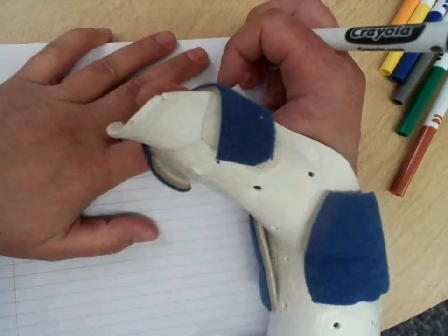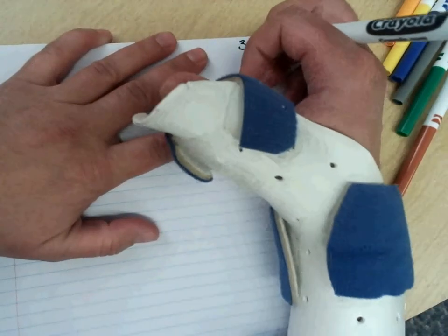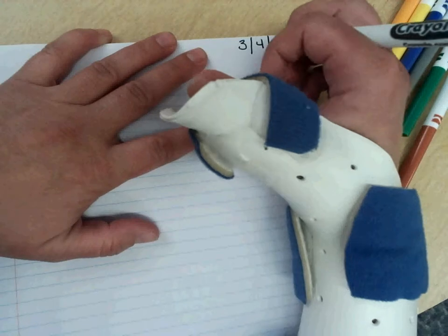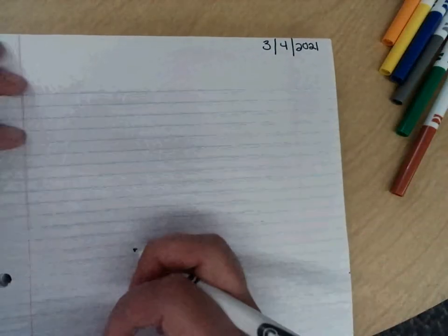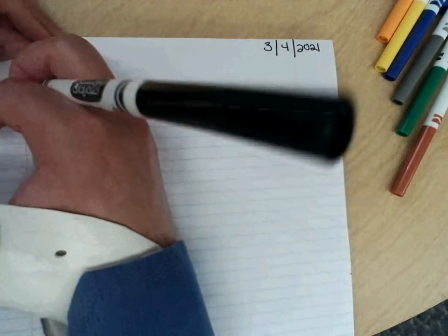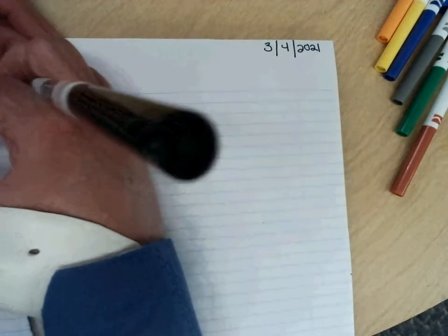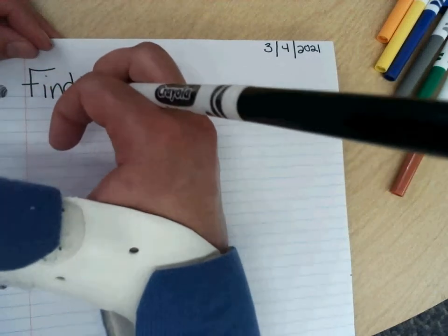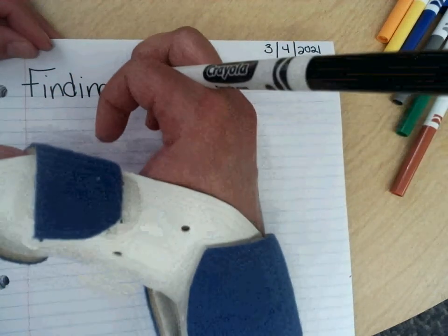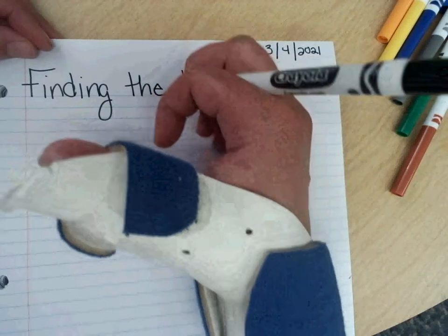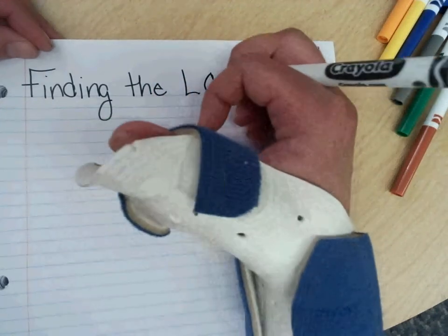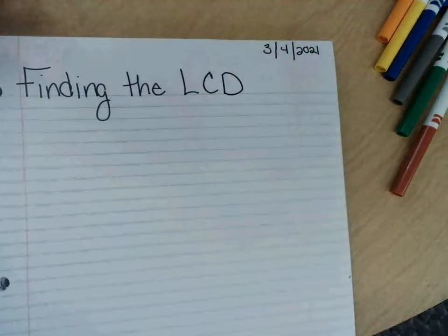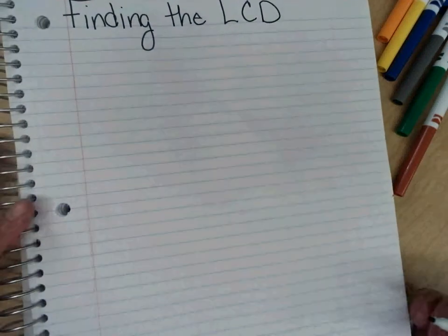The next thing we have is 3/4/2021. And so we're going to talk about finding the LCD, or the least common denominator. So that's what we're going to title our notes today.